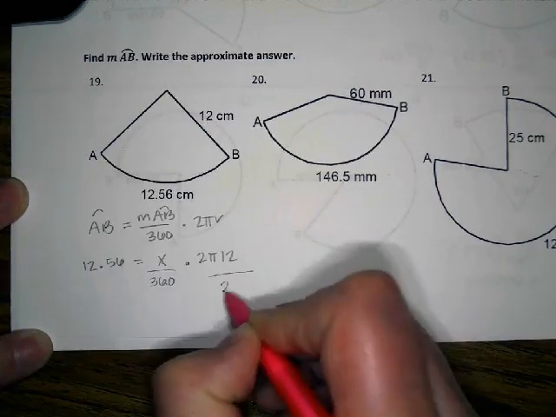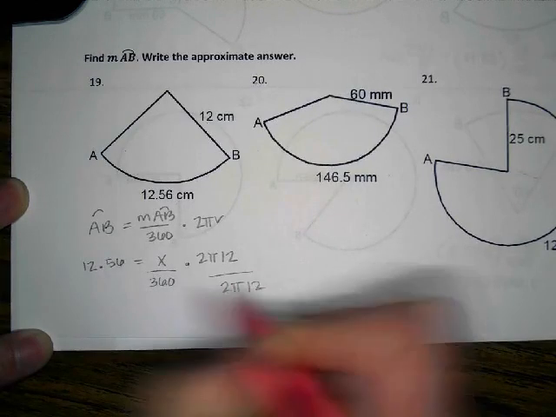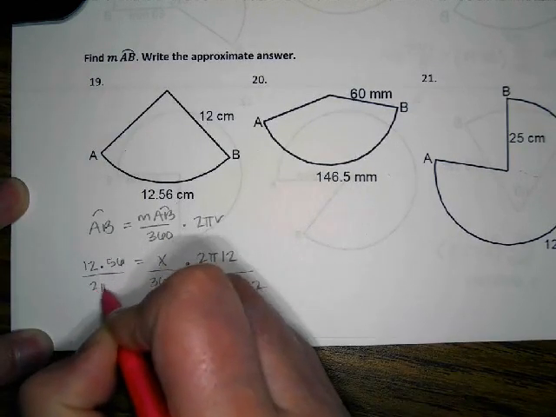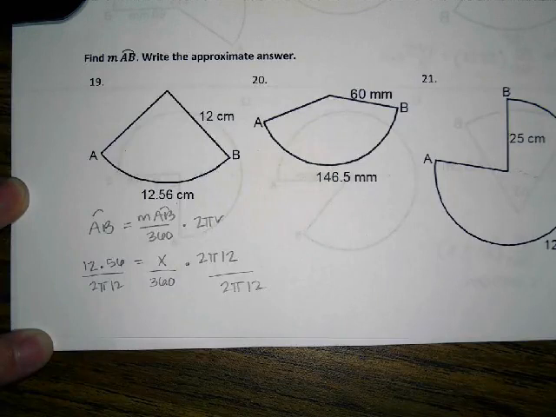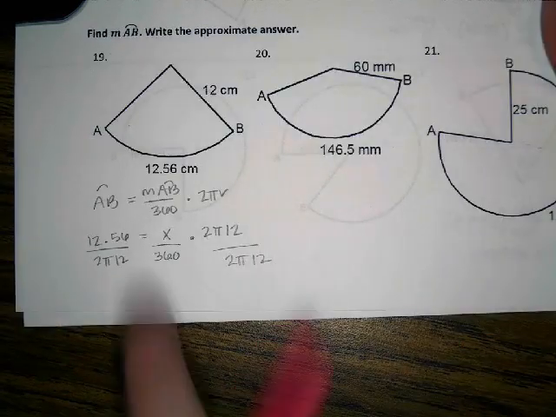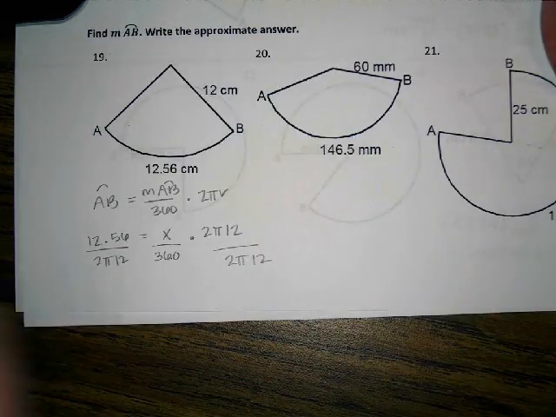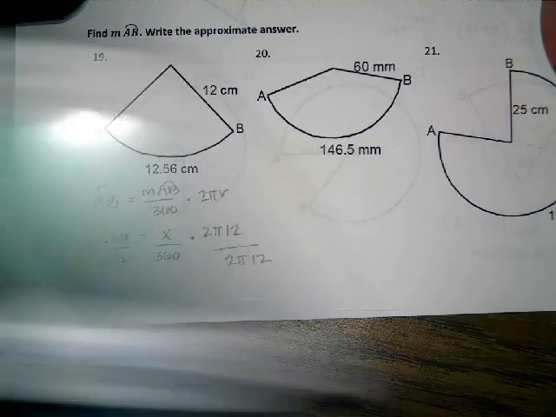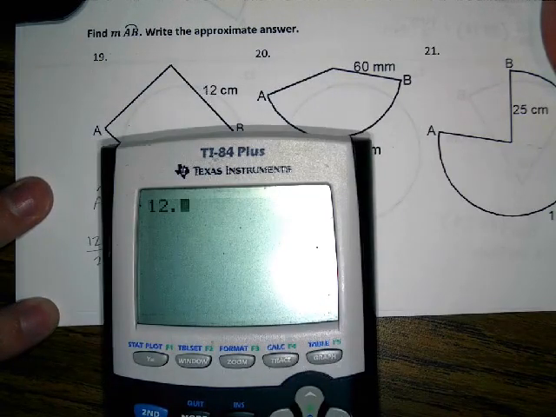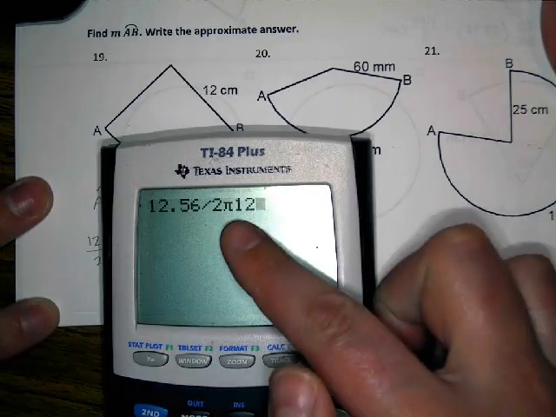Now we have to be really careful about how we plug this in, because if you type in 12.56 divide by 2 pi 12, if you type it in like this, you're going to get this problem wrong because your calculator is going to divide it by the 2 and then it's going to multiply by the pi and the 12.